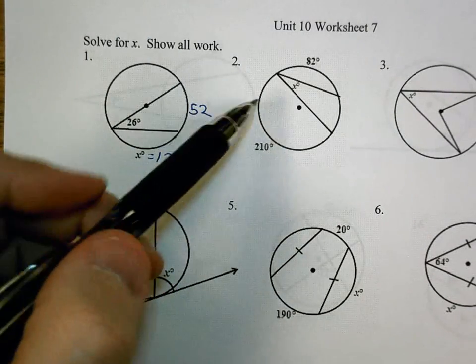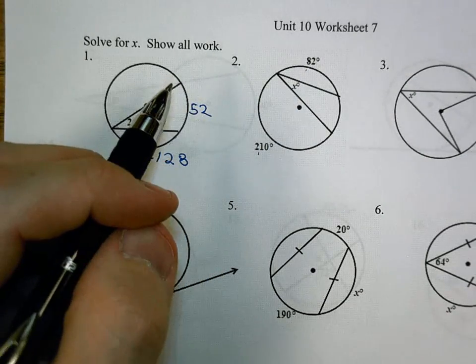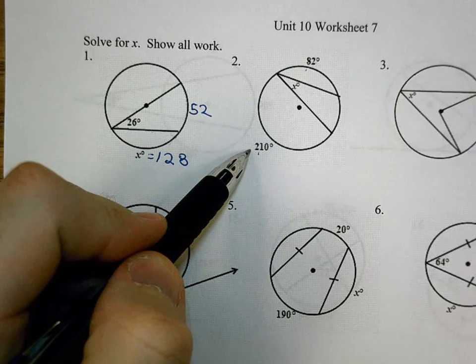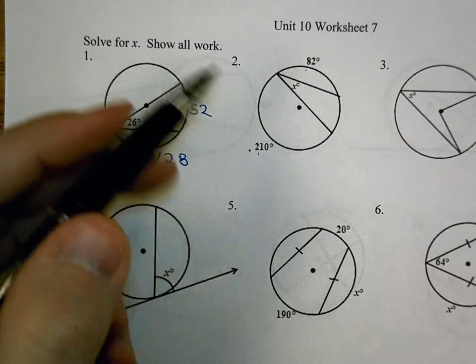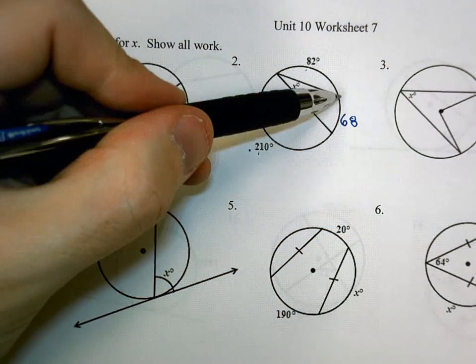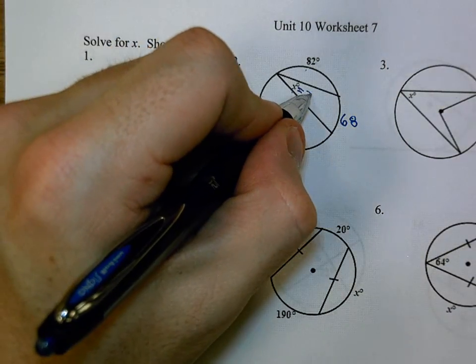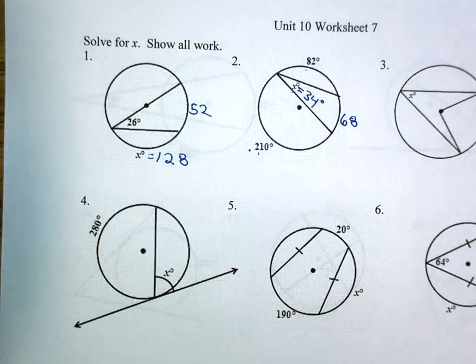For number 2, I'm going to take 210, 82, add those together, and that comes out to be 292. If I subtract that from 360, I get 68 for this arc, which is left over. Then to find the angle, I take half of it, and it's 34 degrees.